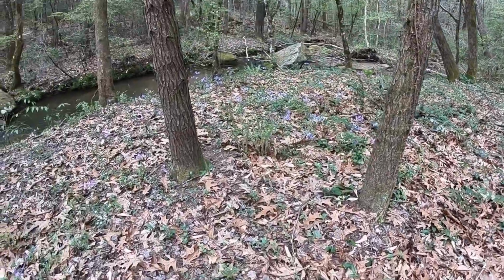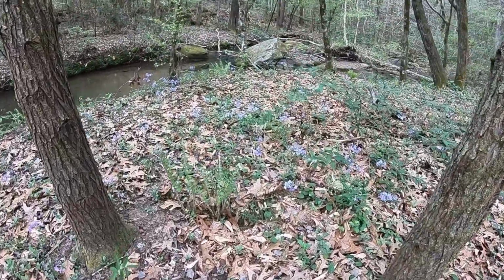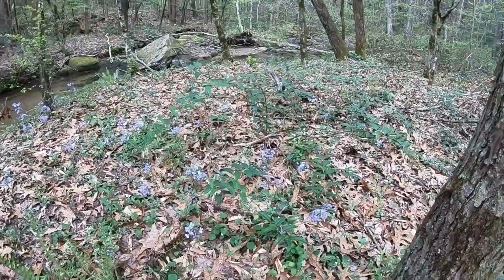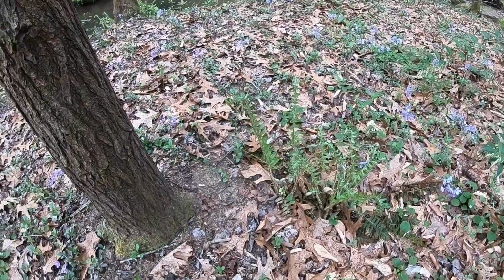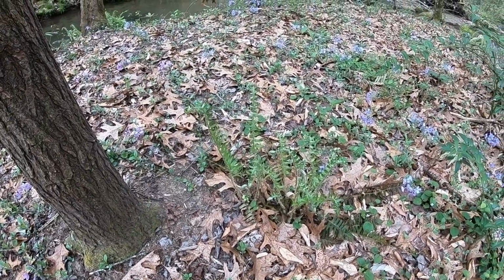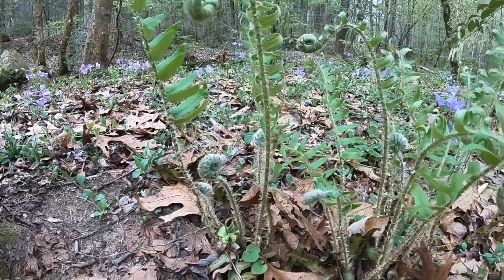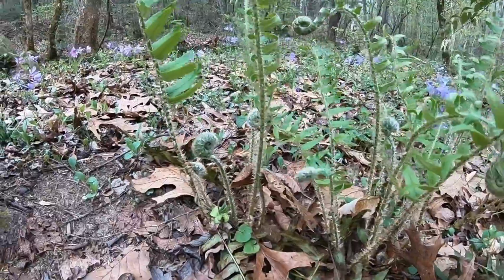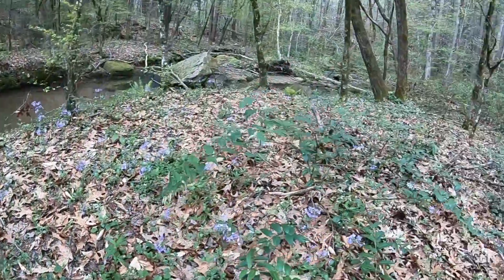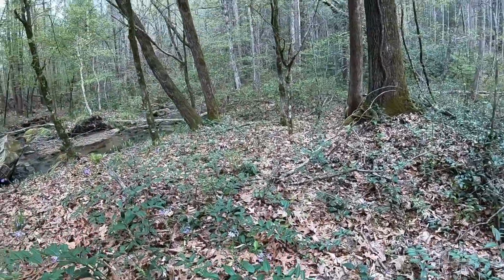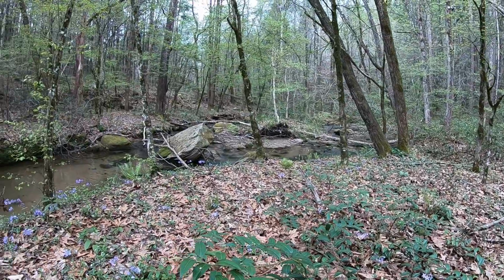There's also some creeping phlox. That's the purple flower that you see here. There's some Christmas fern in here. You see the new fronds that are opening up, and still a few little fiddleheads that haven't opened up yet. But just a really neat little spot in here.